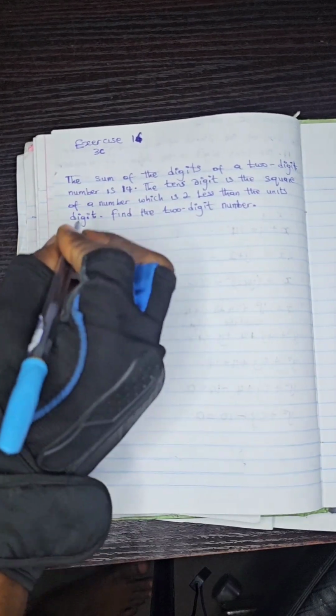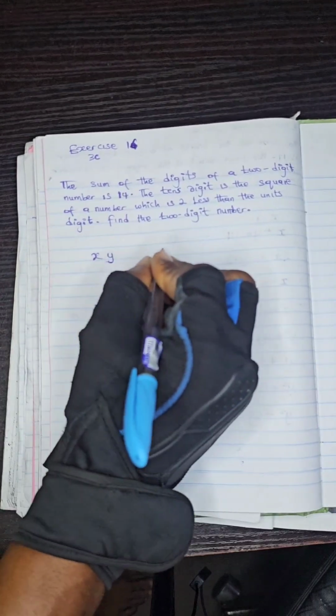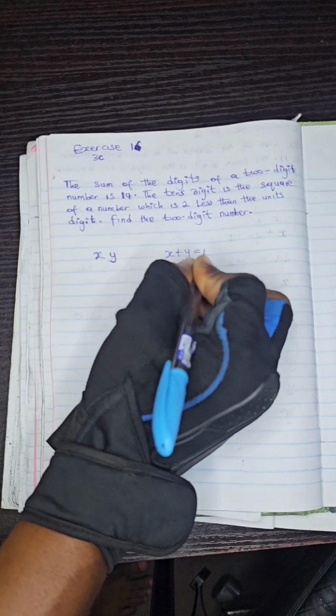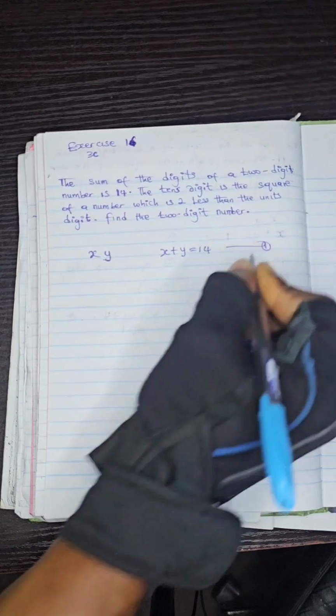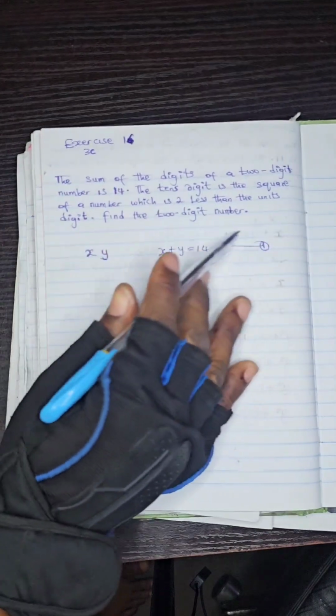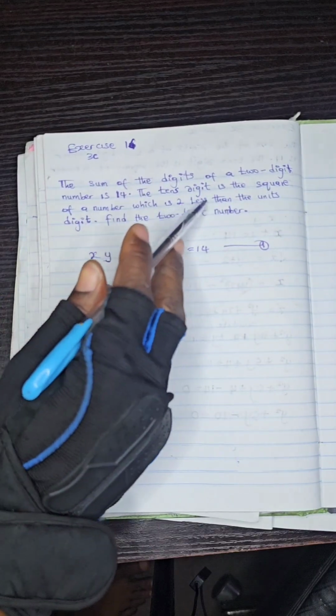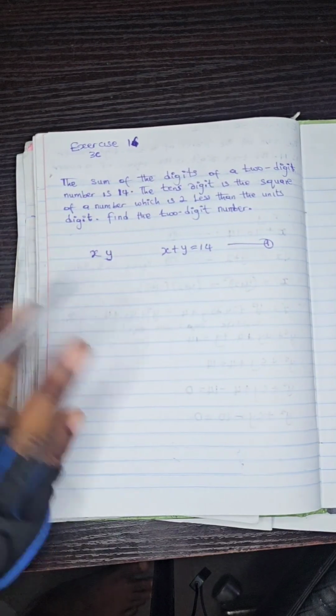The first sentence said that the sum of these is 14. So I will say x plus y is 14. This is my first equation, equation 1. Now, the second sentence says the tens digit is the square of a number which is 2 less than the unit digit. This one is very simple and straightforward.